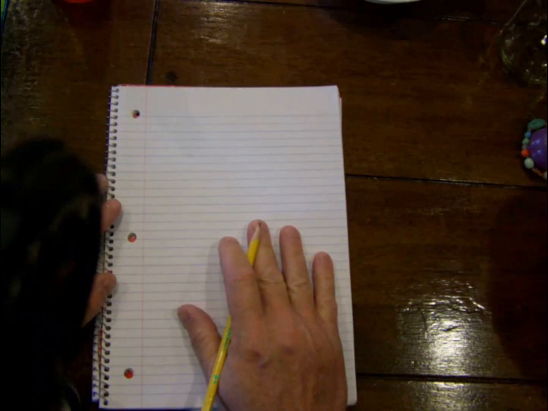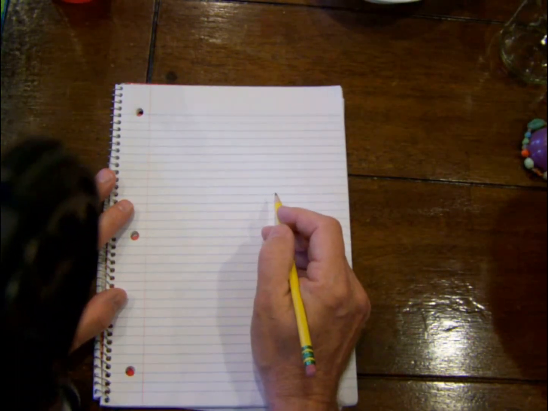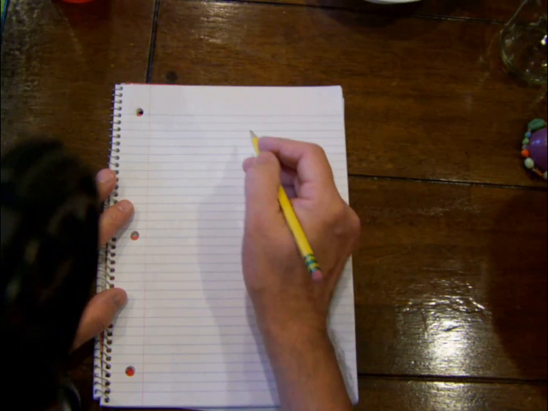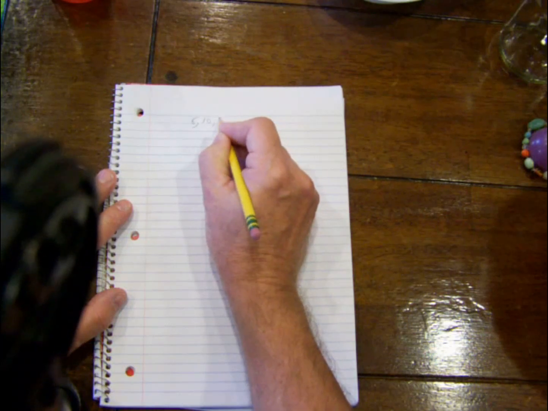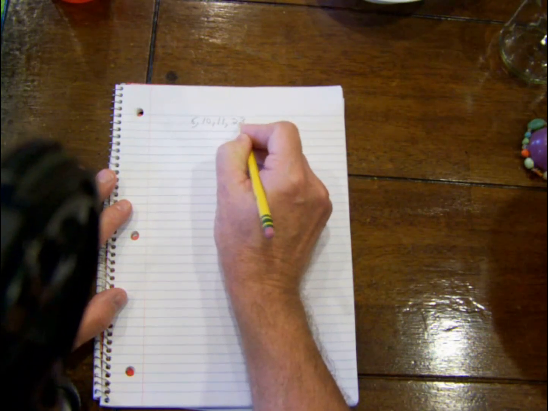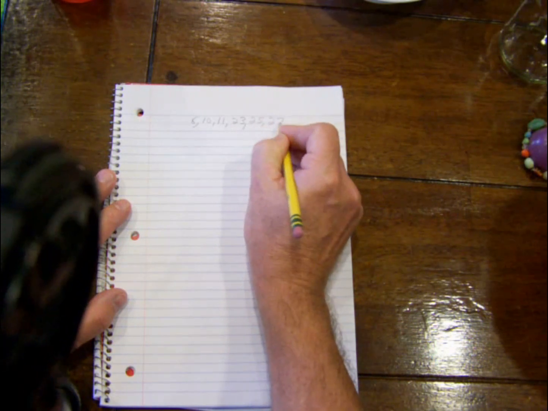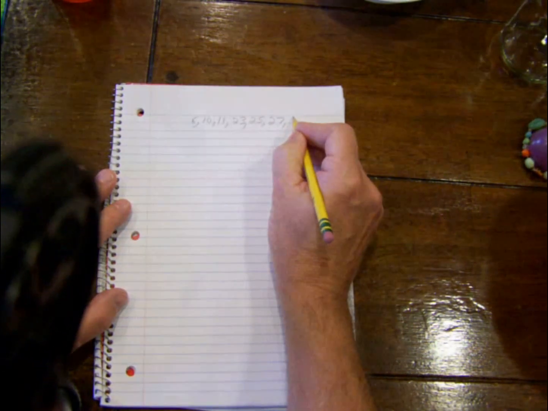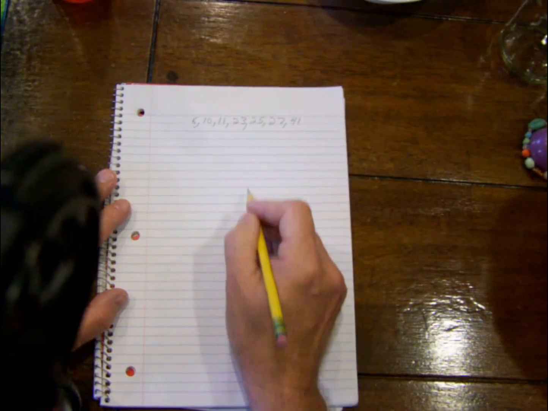Okay, we're going to go over stem and leaf plots and then eventually build up to whisker plots. But first, let's get an idea of what a stem and leaf plot is. You're going to be given a certain amount of numbers like 6, 10, 11, 23, 25, 27, and let's give it another number, 41. Okay, so we get some crazy numbers like this.